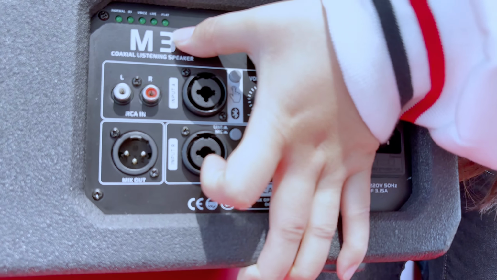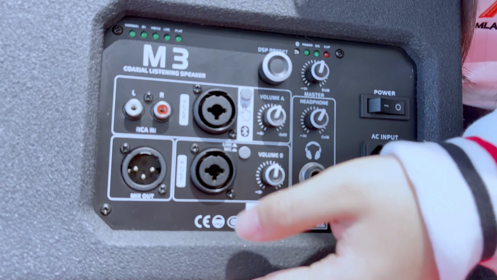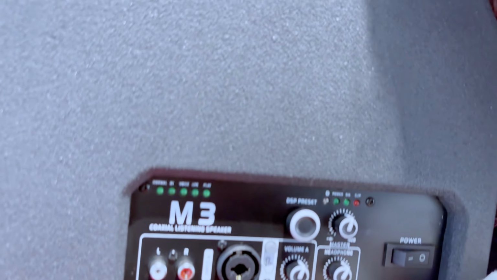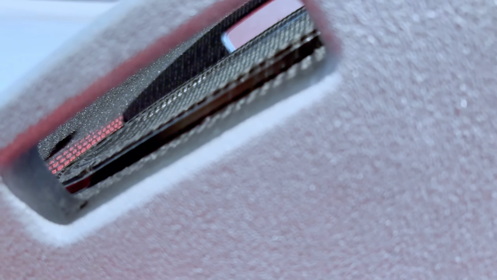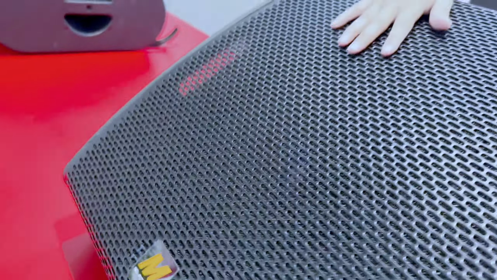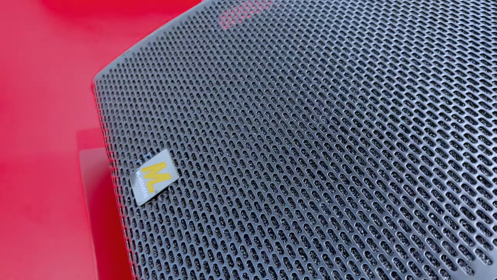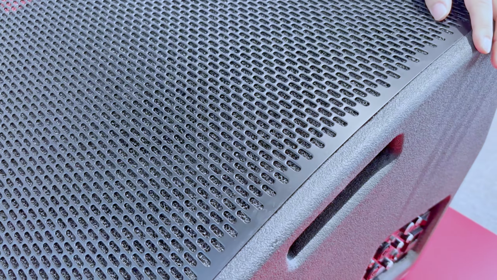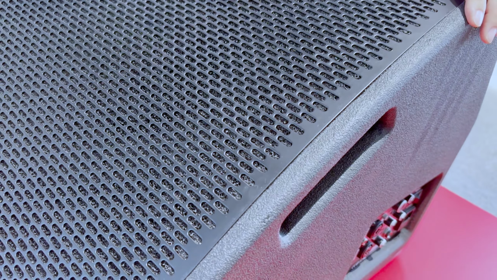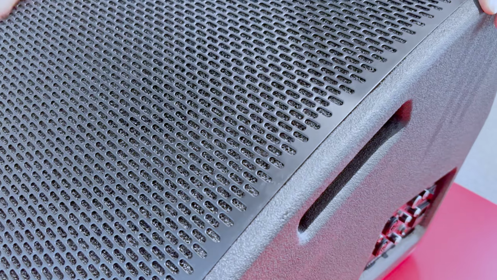5 models here. You can remember the name. And if you have your own logo, like you want to print your own logo on the grill, you can send us your logo picture, and we can design how to put your logo on the surface.